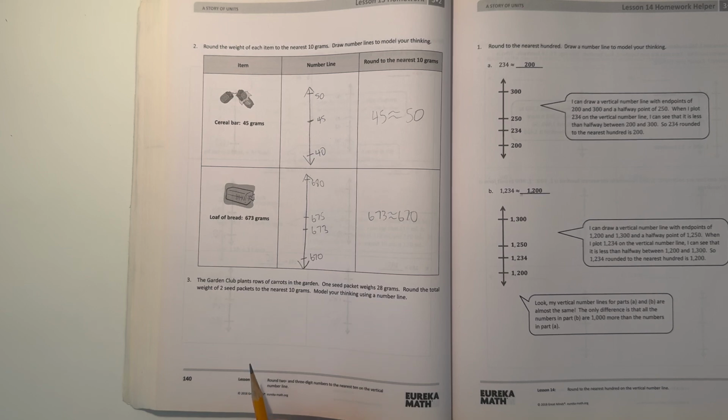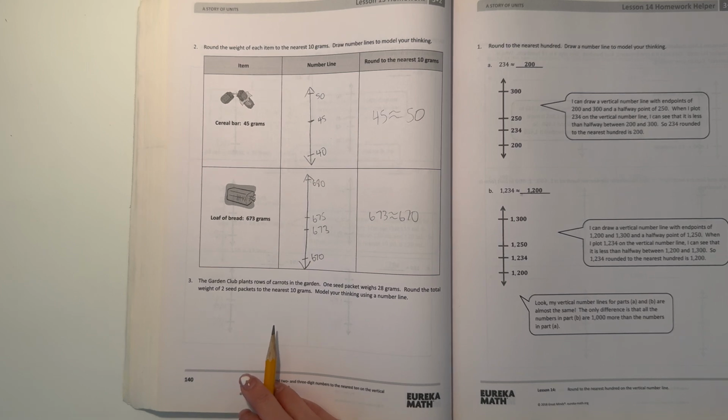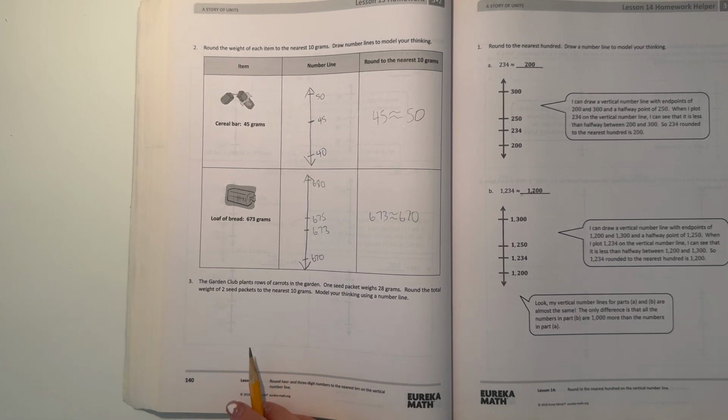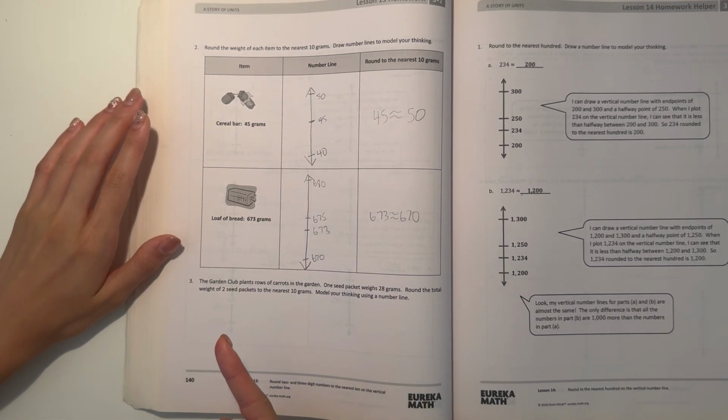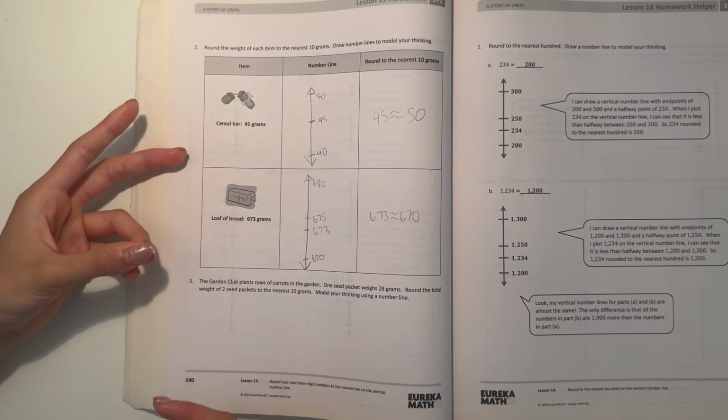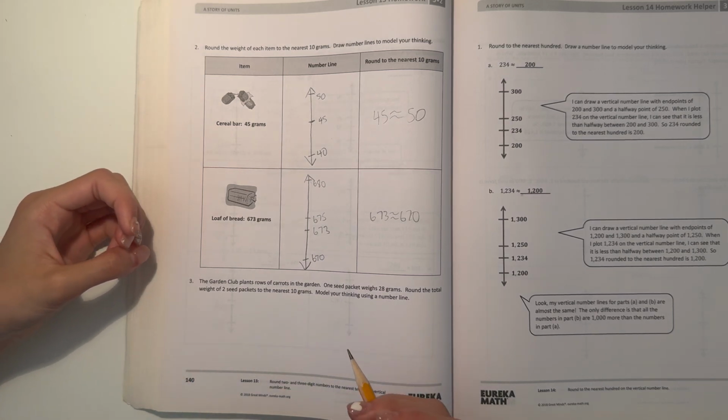Number 3, the garden club plants rows of carrots in the garden. 1 seed packet weighs 28 grams. Round the total weight of 2 seed packets to the nearest 10 grams. Model your thinking using a number line. One thing to note here, it's not asking us to round the weight of 1, but asking us to round the weight of 2. We know 1 seed packet is 28 grams.